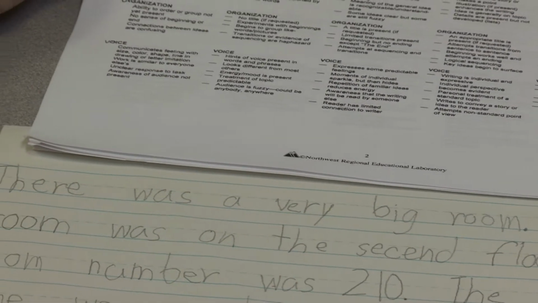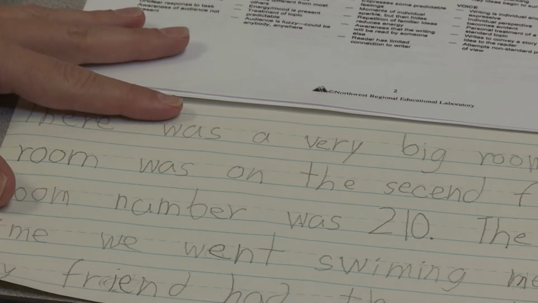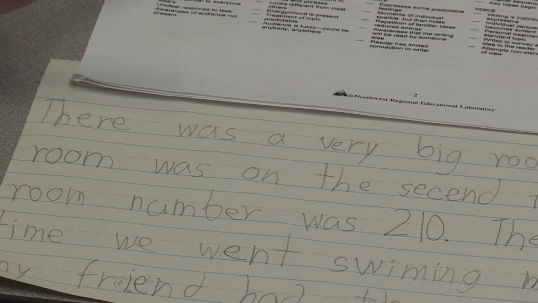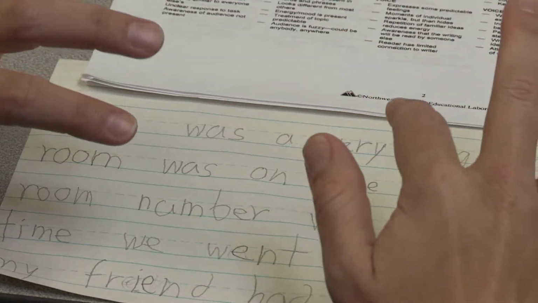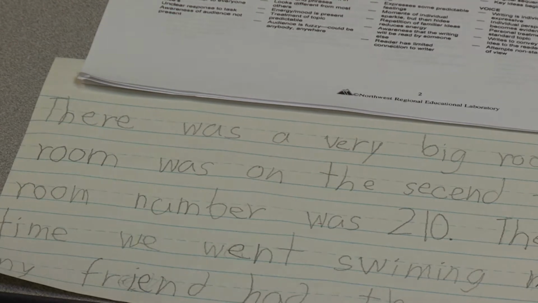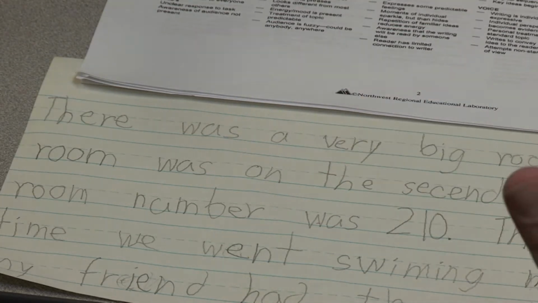This is a student's writing sample. You are going to have your students do a writing sample. You can get prompts online. You can Google writing prompts for kindergarteners or writing prompts for first graders, just to find a good prompt. The best prompt is something that is very specific. You do not want a broad prompt.